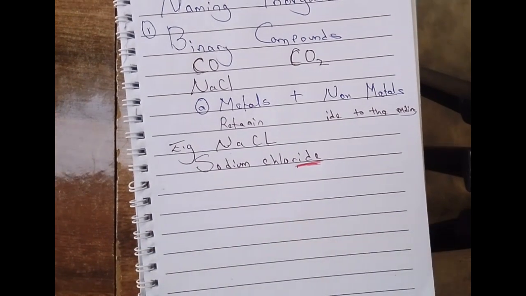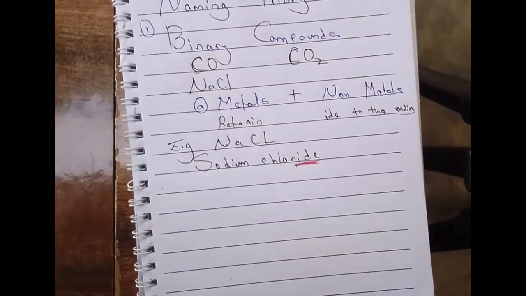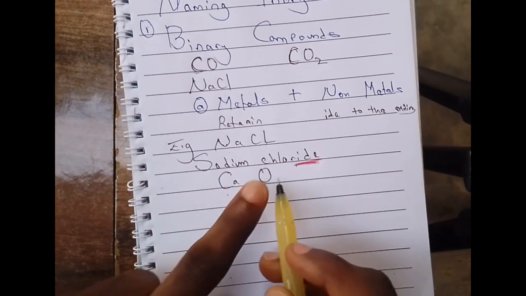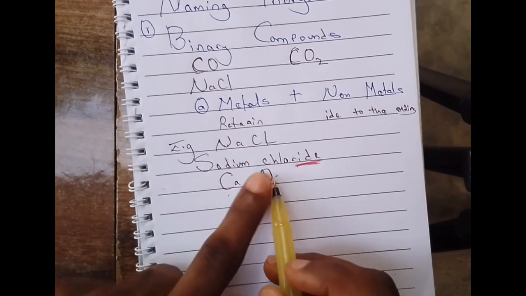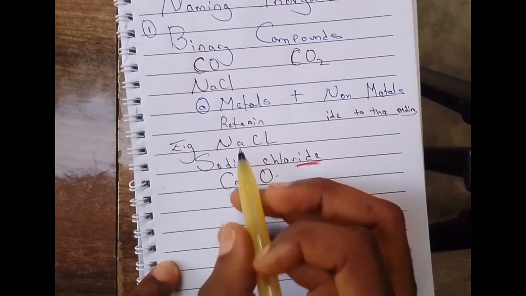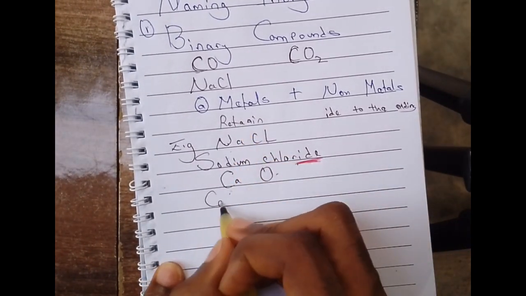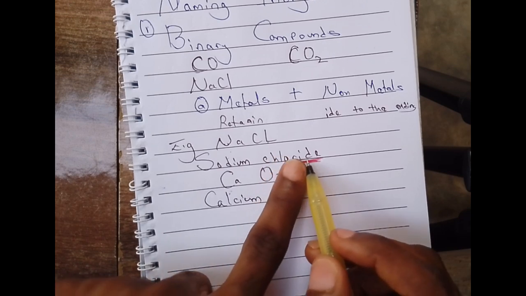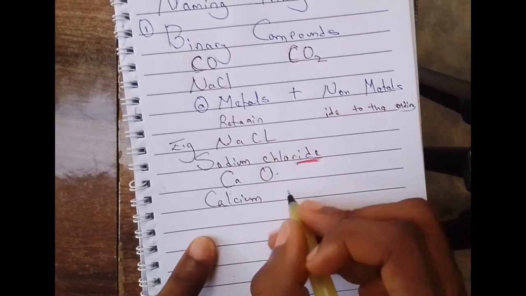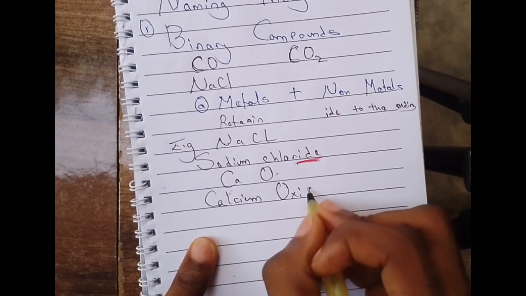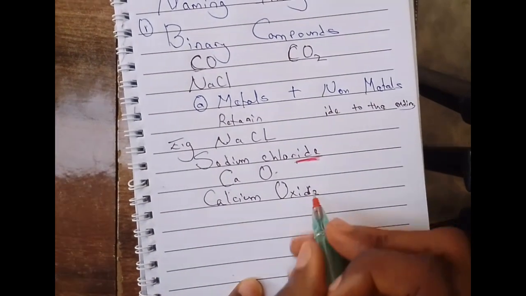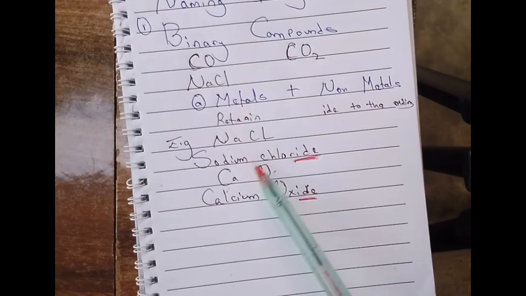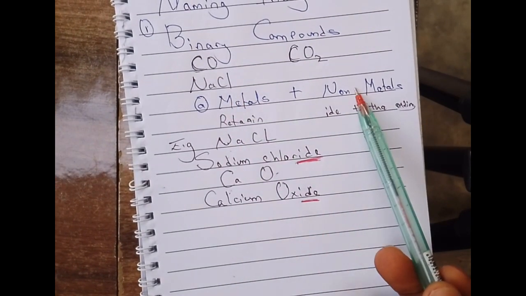Let's look at another example. I think we have the likes of CaO. In this case, Ca is a metal, O is a non-metal. Ca is calcium, O is oxygen. Ca will retain its own name, which is what? Calcium. While the non-metal, which is oxygen, we change the ending by adding IDE to it, and that will become what? Calcium oxide. With this simple formula, I believe that you'll be able to name binary compounds that contain metal plus non-metals.